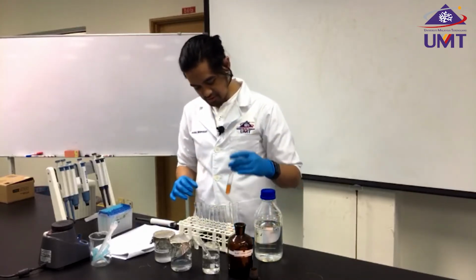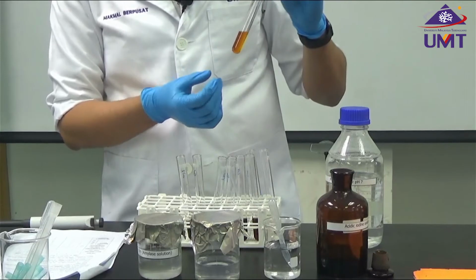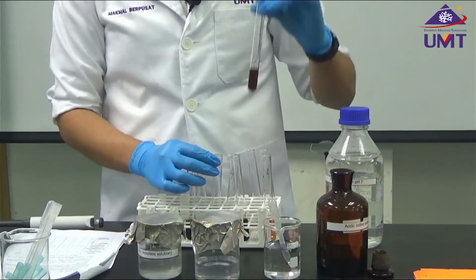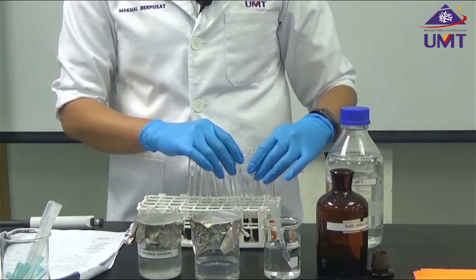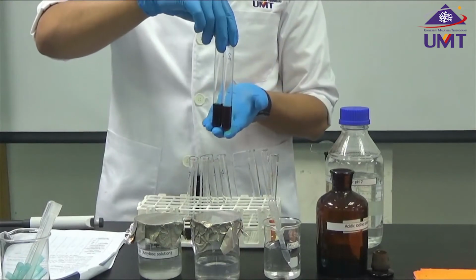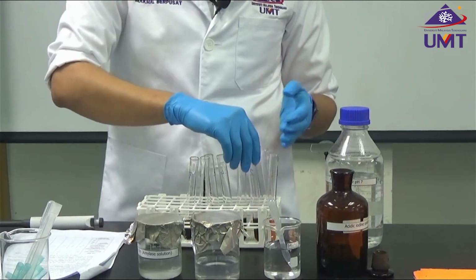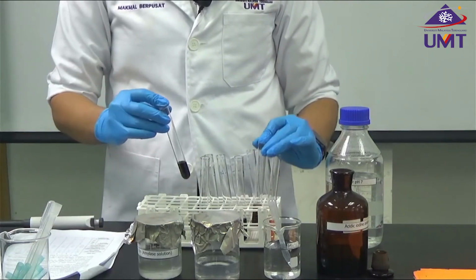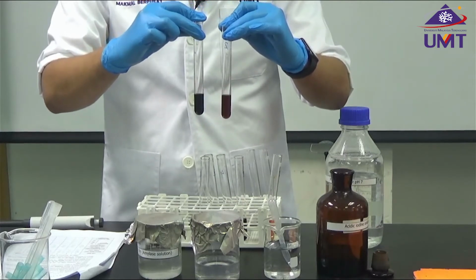So if you look through, the one that doesn't have any starch solution, the color is brighter than those that have the starch solutions. You would also notice that the concentrations between the tubes are slightly different. If I compare the one that has 0.2 ml of starch with the one that has 1 ml of starch, there is a major difference in terms of color.